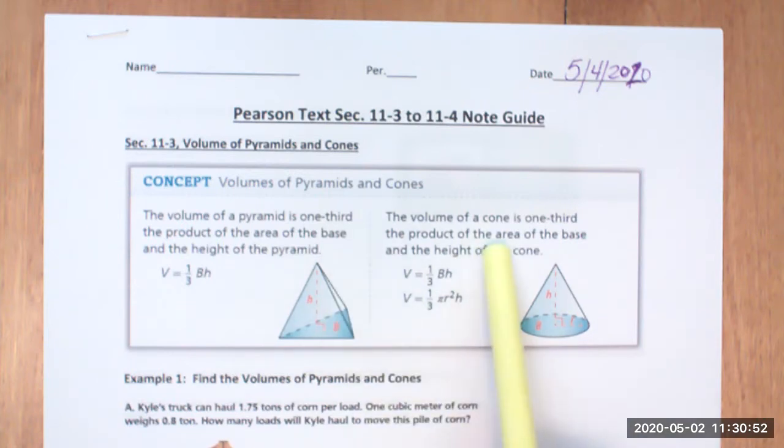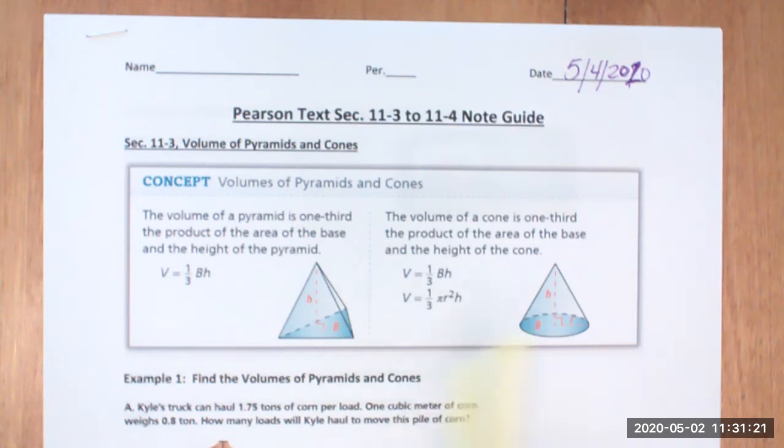Also, the volume of a cone is 1/3 the product of the area of the base and the height of the cone. And the area of the base, of course, is going to be the area of the circle. The same is true when you compare a cone to a cylinder. If they have the same base area and the same height, the cone will be 1/3 the volume of the corresponding cylinder. Okay? So we're going to look at some application problems here.